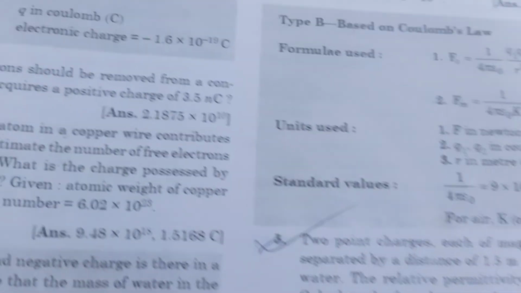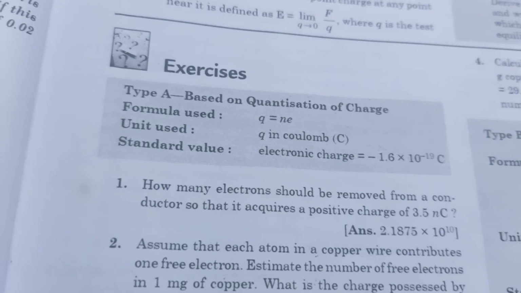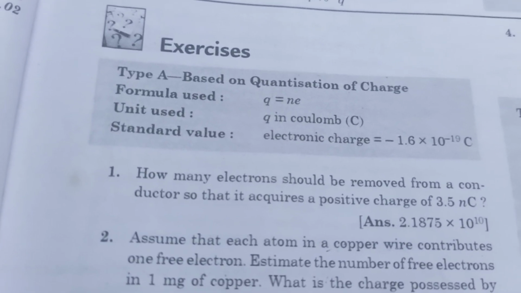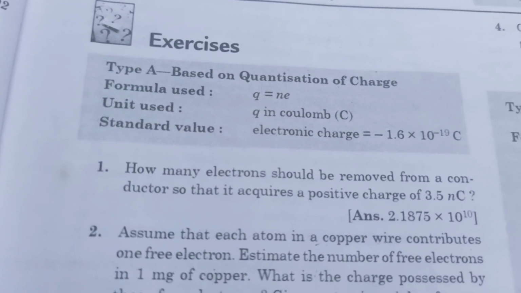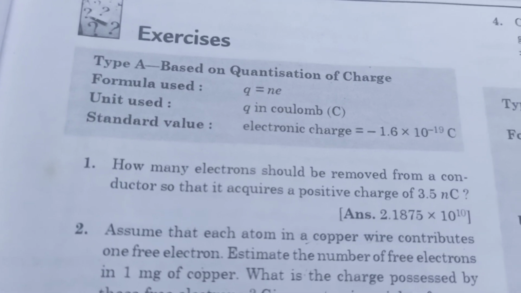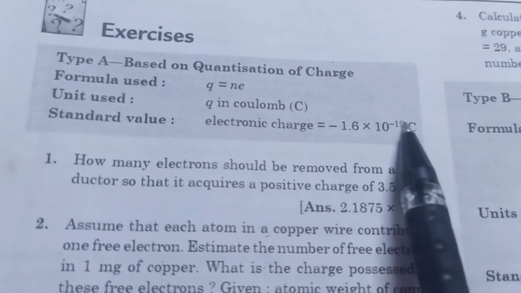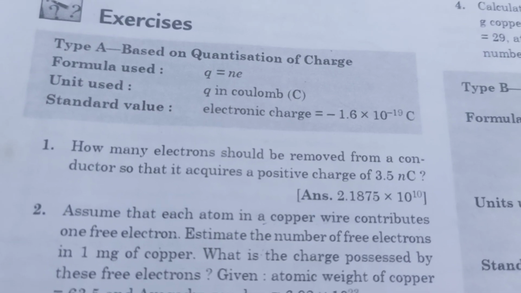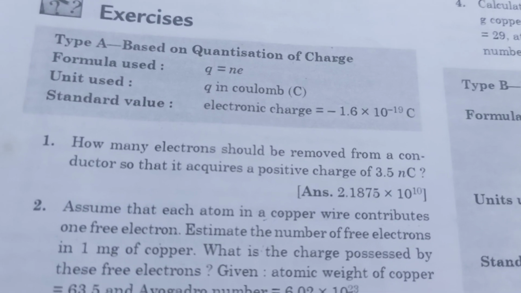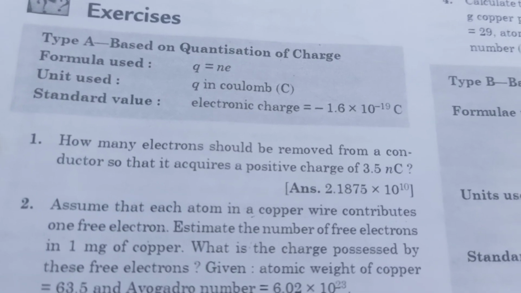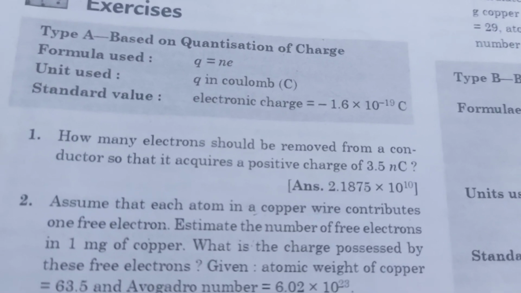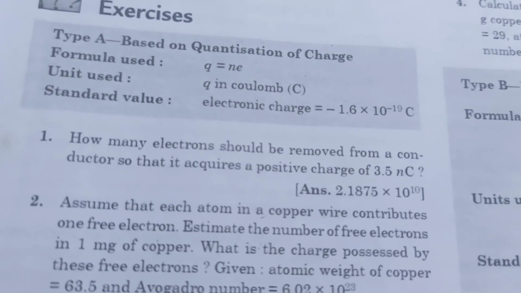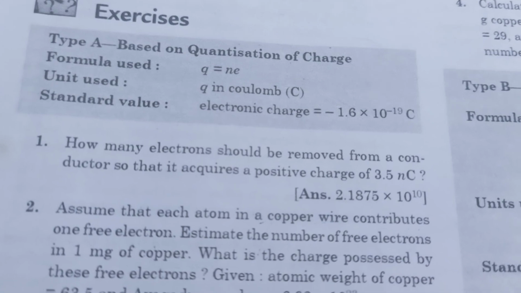So students, I think you understand the concepts of quantization of charge. What is quantization of charge? That is, charge remains quantized and is always an integral multiple of the least value of electronic charge, that is Q equal to Ne. And what is the mole concept? So what is the relation between quantization, the mole concept and transfer of charge? I think it is clear for this session.